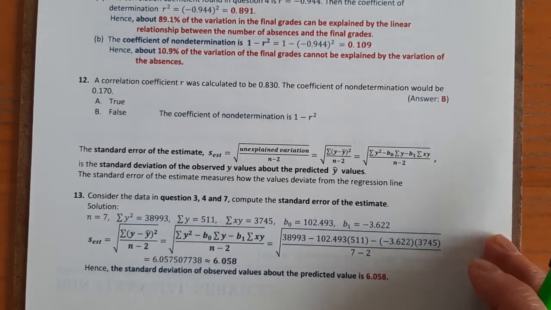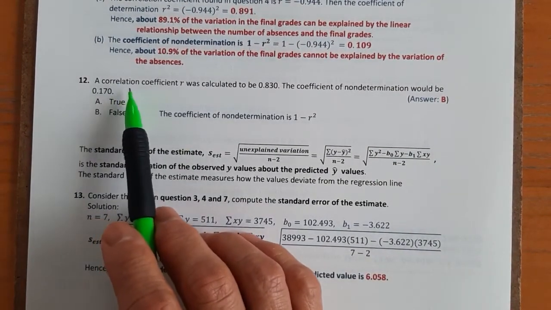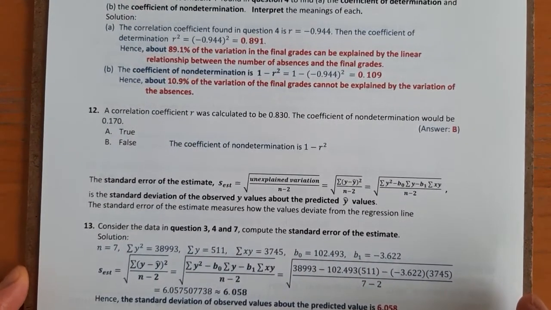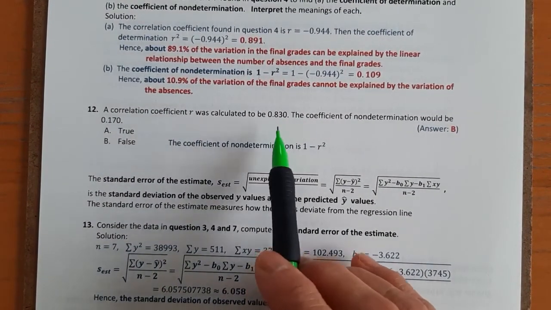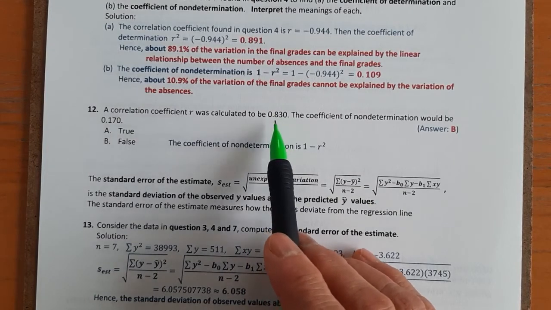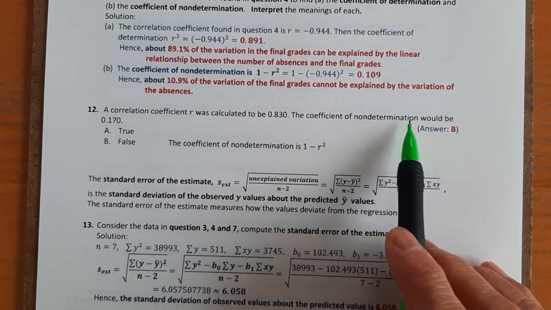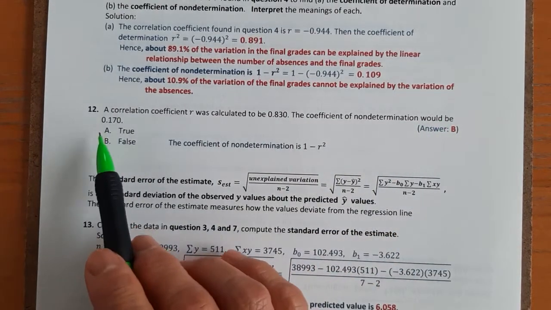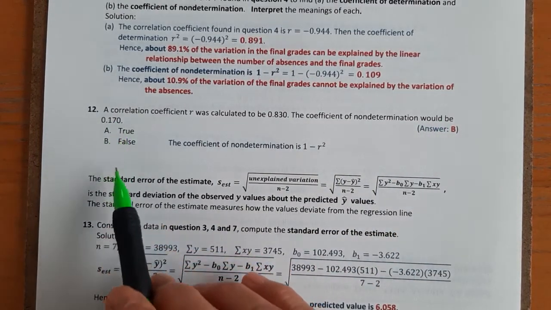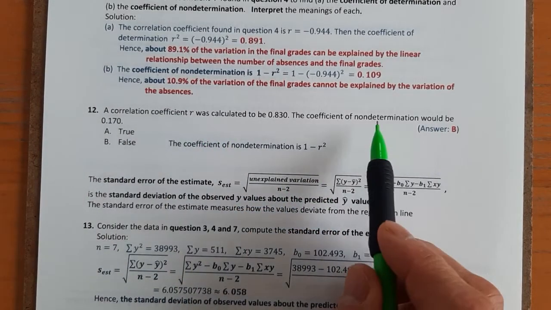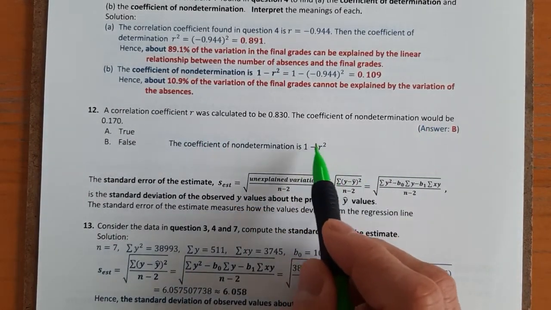Question 12. A correlation coefficient R was calculated to be 0.830. The coefficient of non-determination would be 0.170, true or false. The coefficient of non-determination is 1 minus R squared.